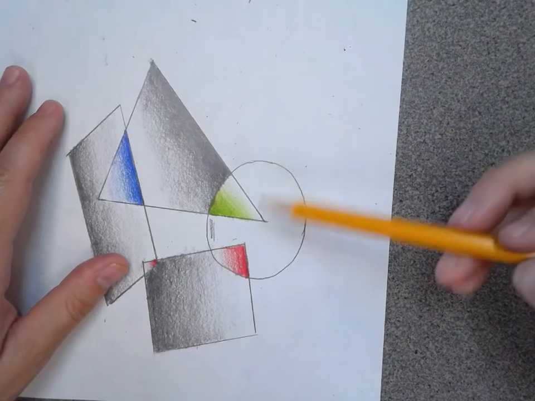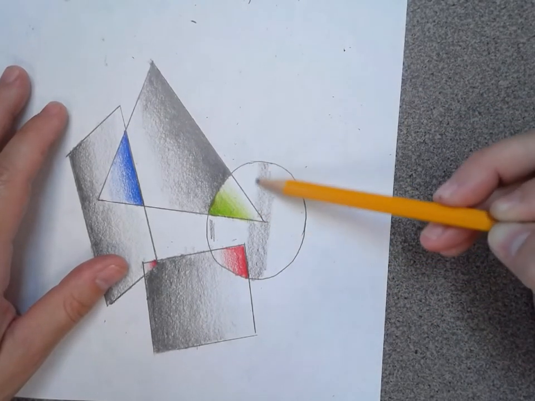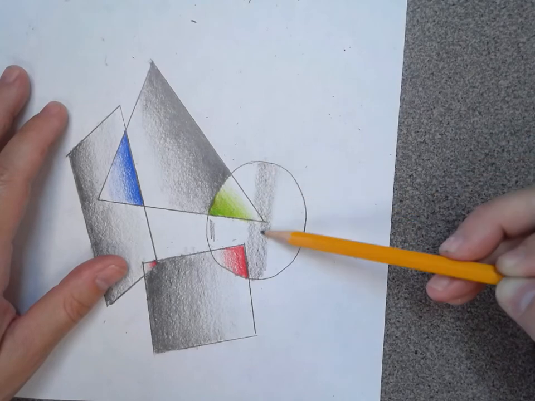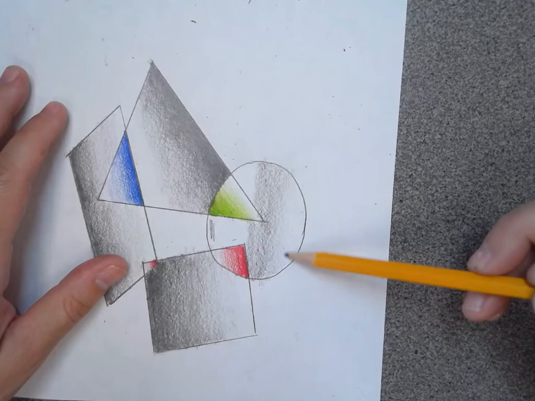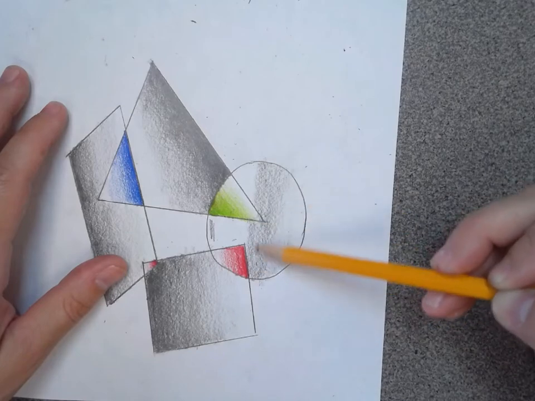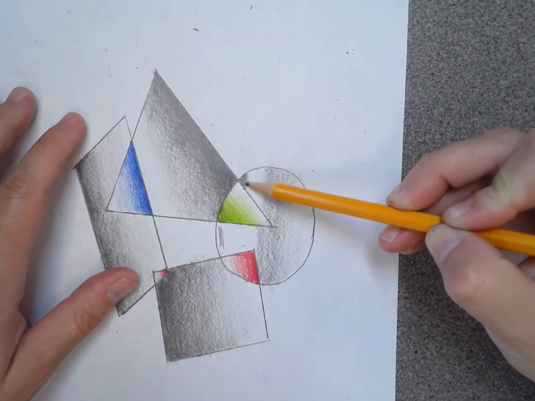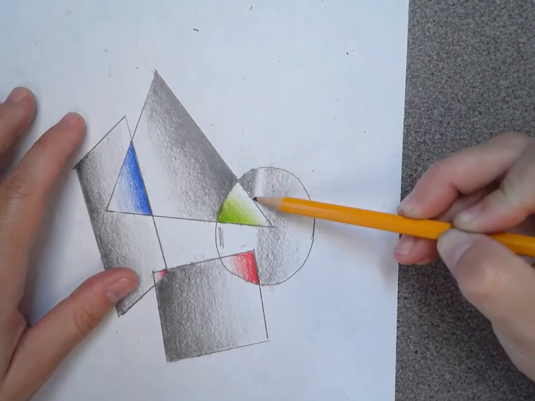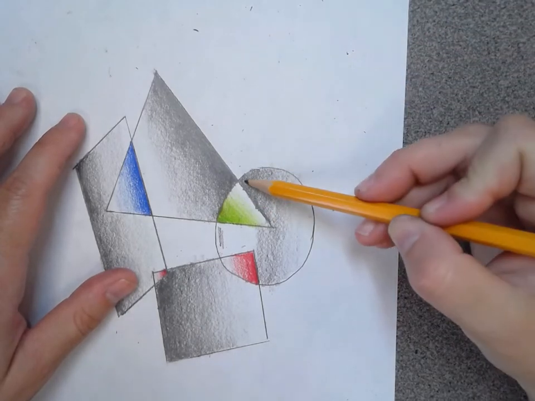I think what I might do is just start with a gray in the center. I'm going to fade that out to light over here. And then I'm going to add my darks over here and fade them to meet my medium shade in the center.